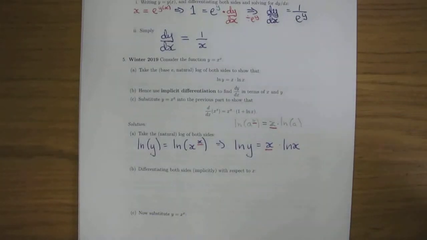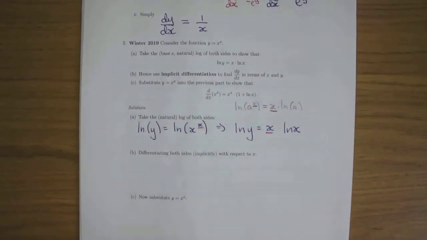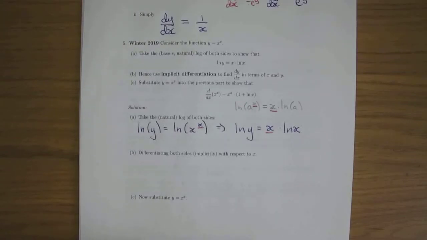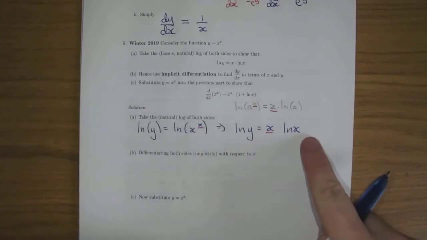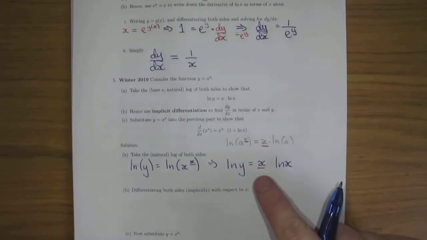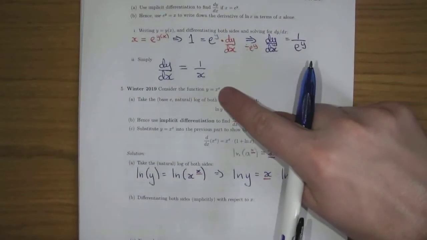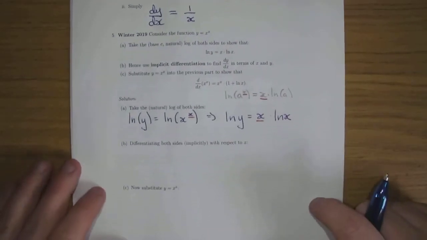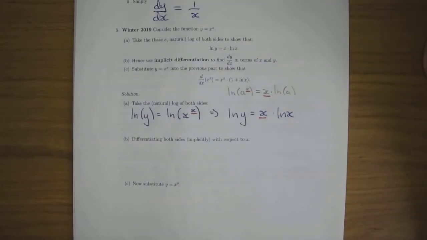And I can still do the next bit even if you couldn't do that. Hence, which means using what you just did, use implicit differentiation to find dy/dx in terms of x and y. Once we find dy/dx, that is the derivative of x to the x. And by the way, I don't know any other way of finding the derivative of x to the x. It's a weird function. Like 3 is sent to 3 cubed, 7 is sent to 7 to the power 7. It's a very fast growing function.